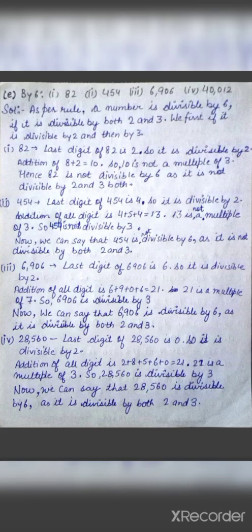6 plus 9 is 15. 15 plus 6 is 21. Right? 21, if you check, is a multiple of 3, or you can say that 21 is divisible by 3. So we can say that 6,906 is divisible by 3. So now we can say that 6,906 is divisible by 6. Why? Because it is divisible by both the numbers 2 and 3.